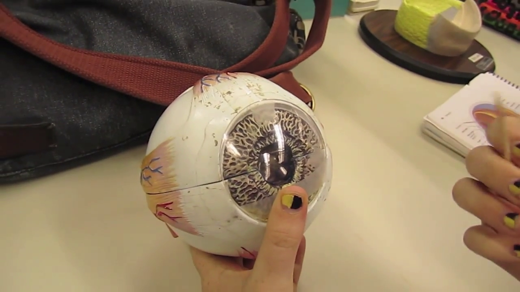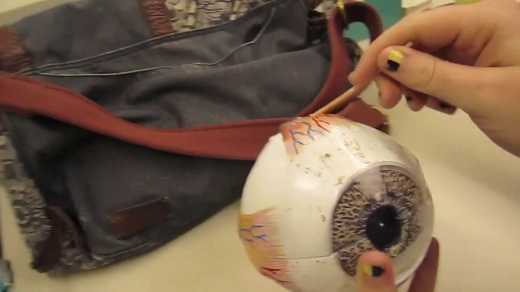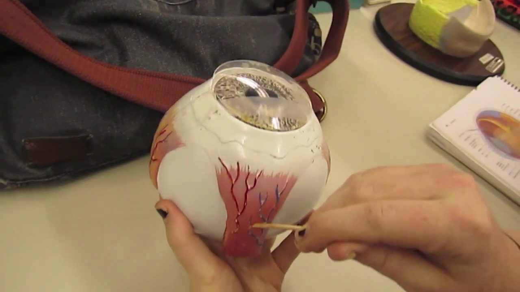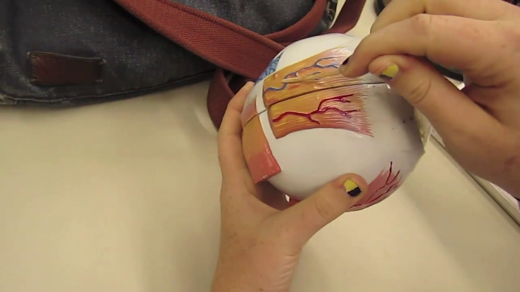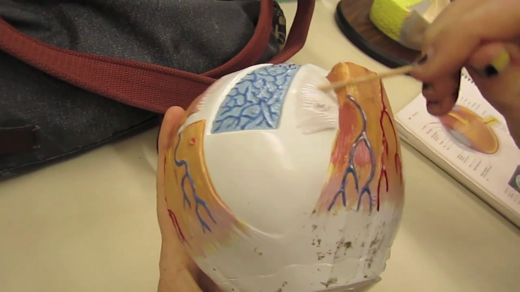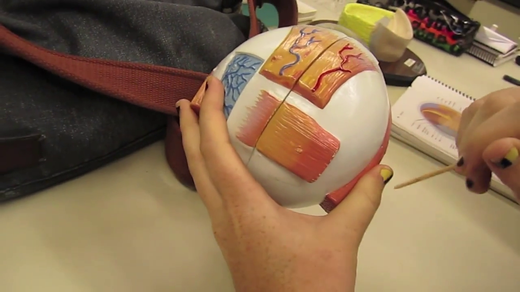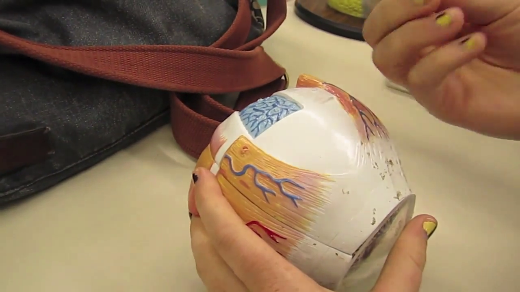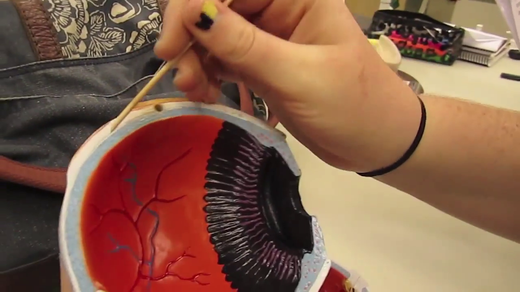Okay, so we're starting with the extrinsic muscles of the eyeball. So this is the superior rectus muscle, and then the inferior rectus muscle on the bottom, the medial rectus muscle, the lateral rectus muscle, and then the superior oblique right here, and then the inferior oblique on the bottom that's cut on the model. Alright, and then the sclera. The sclera is the white part, so you can see it both from there and in here.